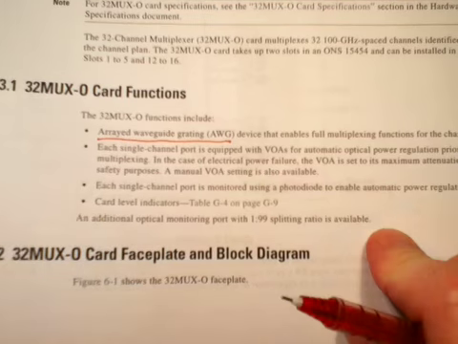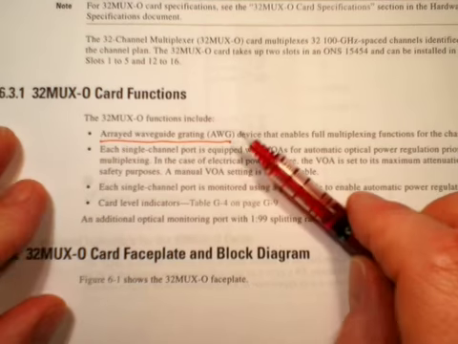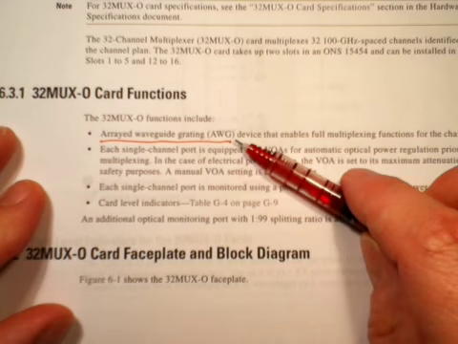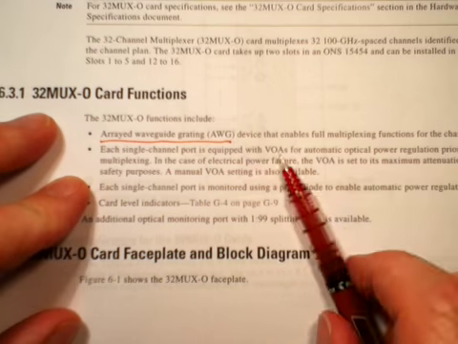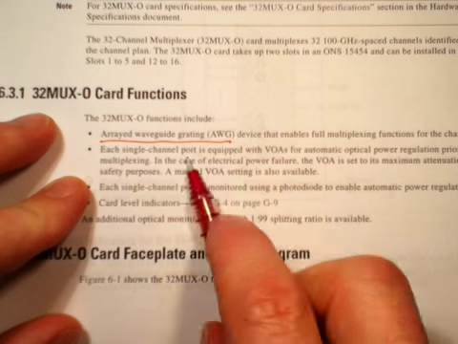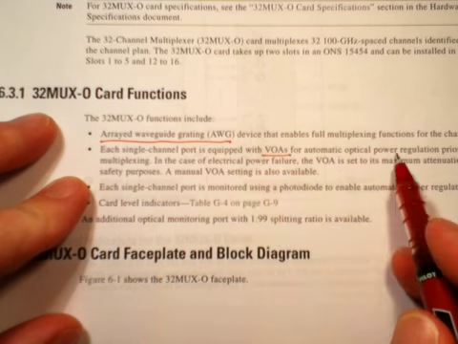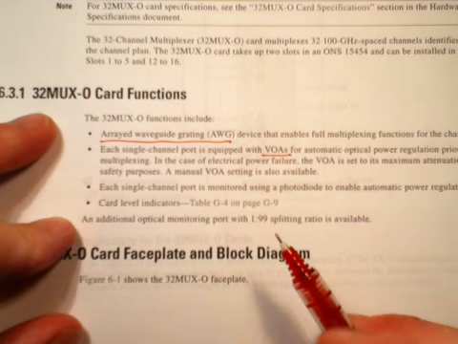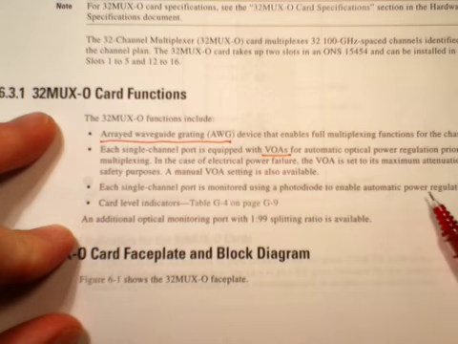We sold a lot of AWGs to Lucent for their earlier generation DWDM system, and I was product line manager and lead engineer on those devices at JDS Uniphase. Each single channel port is equipped with a variable optical attenuator, a VOA, for automatic power regulation. And each channel is also monitored.